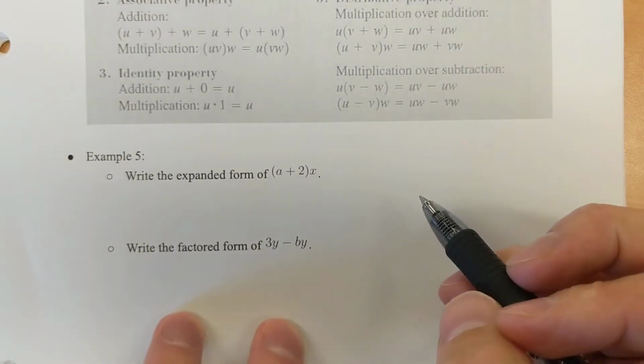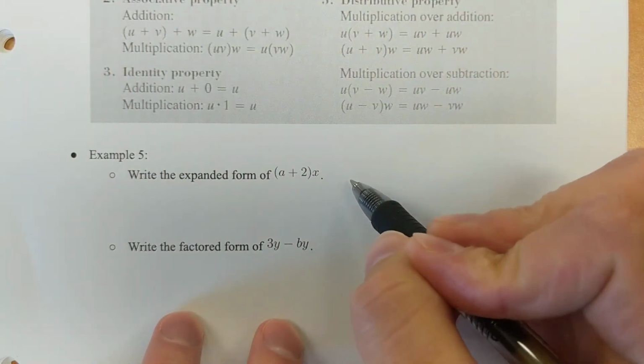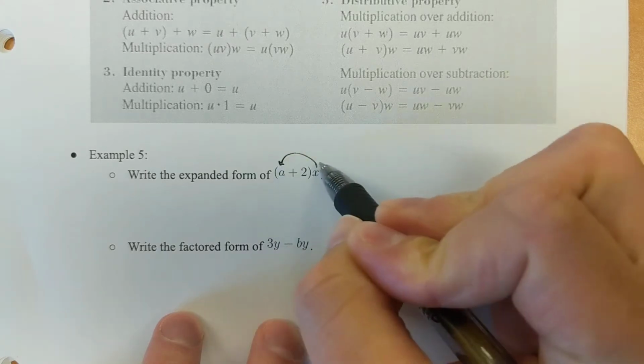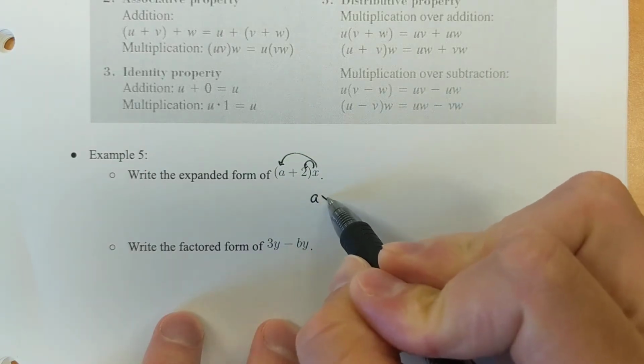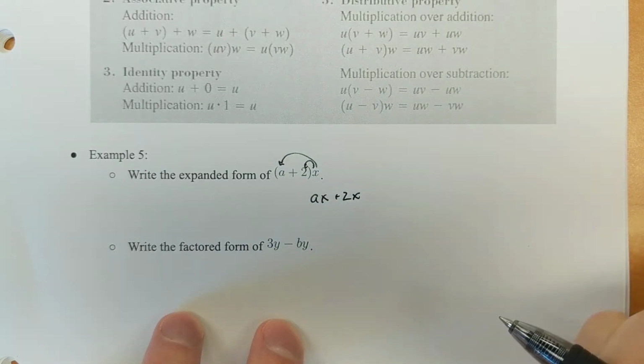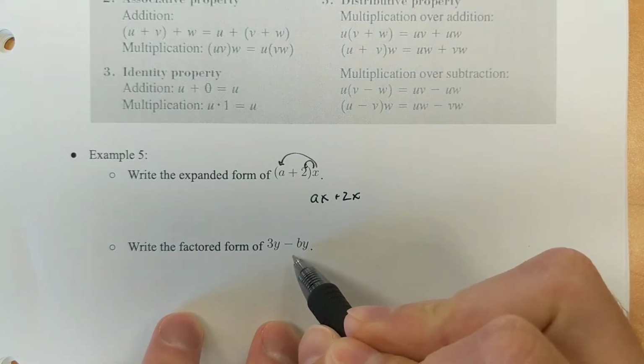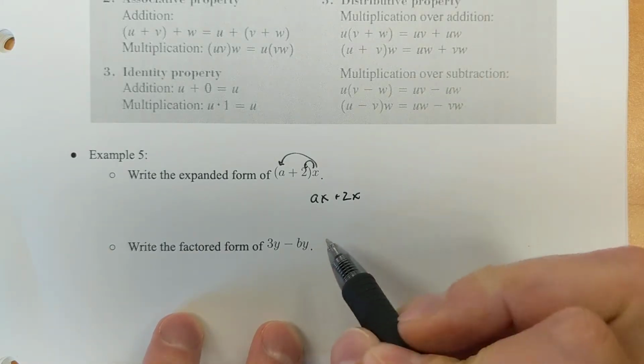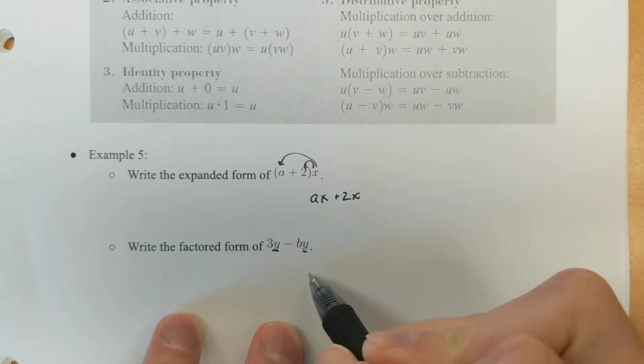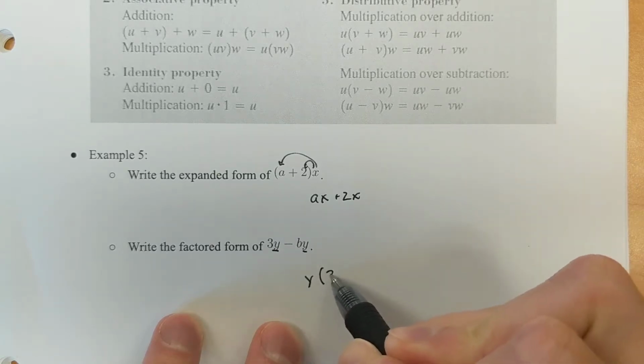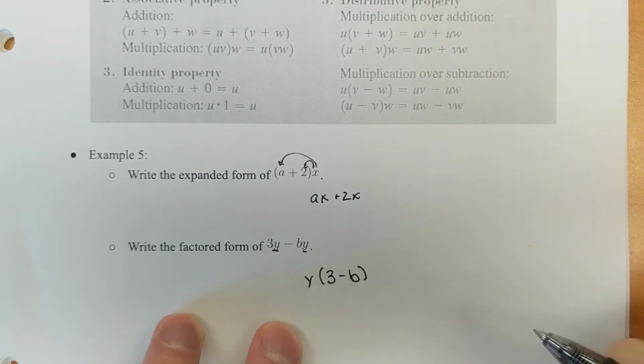All right, so if we just do example 5, write the expanded form. So this is asking you to distribute. So the x is going to multiply both values. So that's ax plus 2x. That's what you're looking at. Factored form. So factor means pull out the common terms. So in this case, both these terms share a y. So the y comes out front, and you have 3 minus b. So here's your factored form.